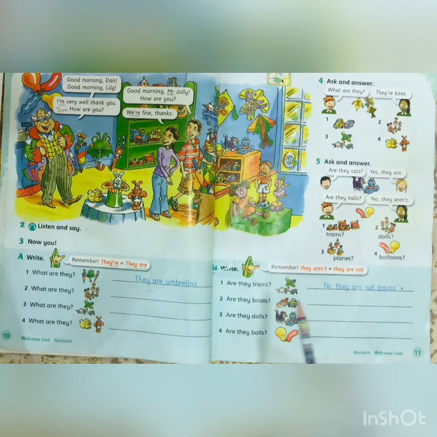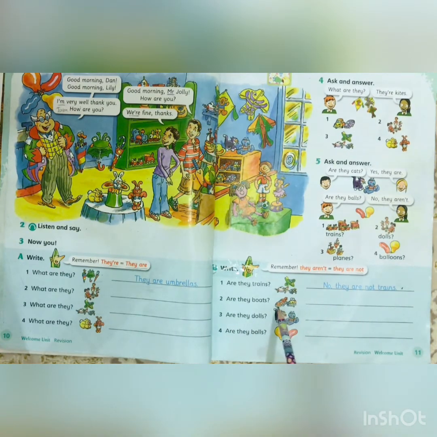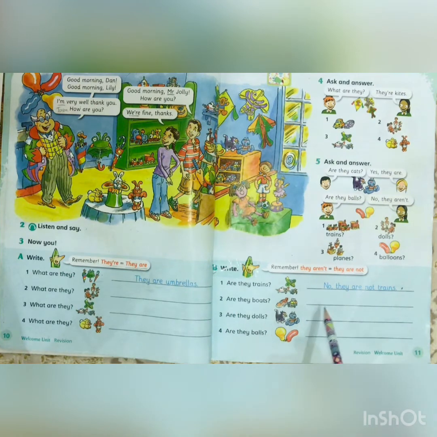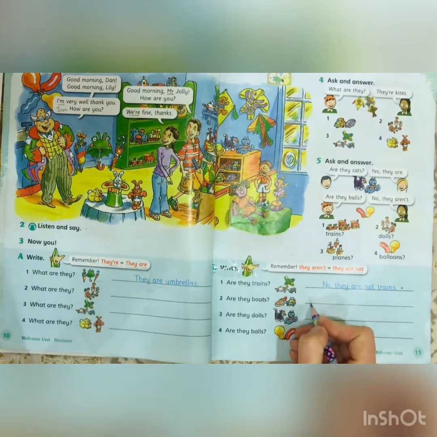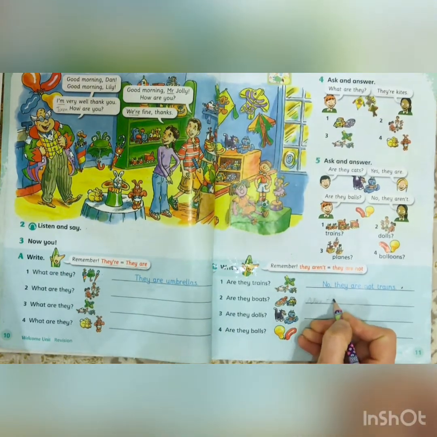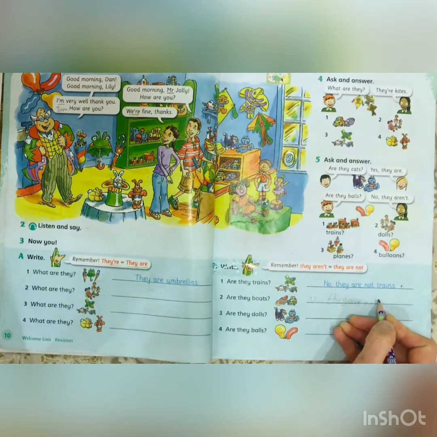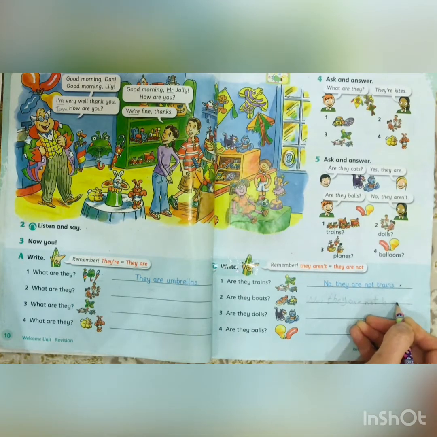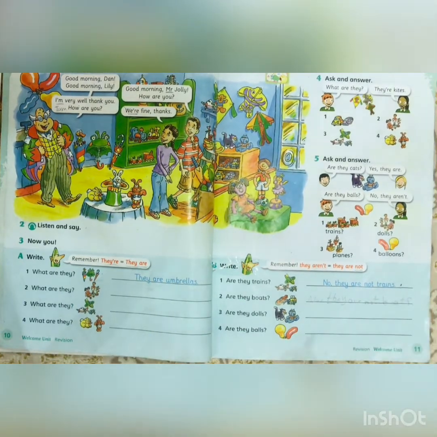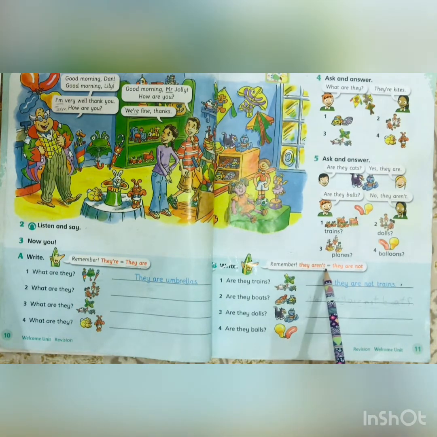Let's take an example here and answer a question. It says, are they boats? As we see, they are two cars, so the answer will be no, they are not boats. Okay? So here we used they are not, which is the long term, and the short term is say they aren't.